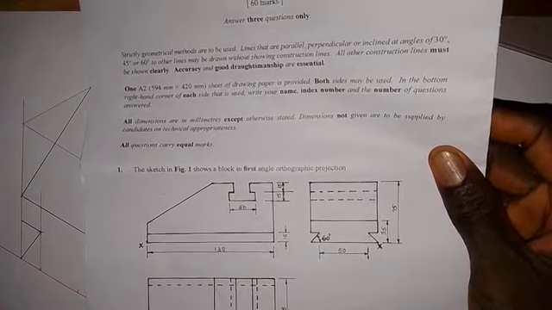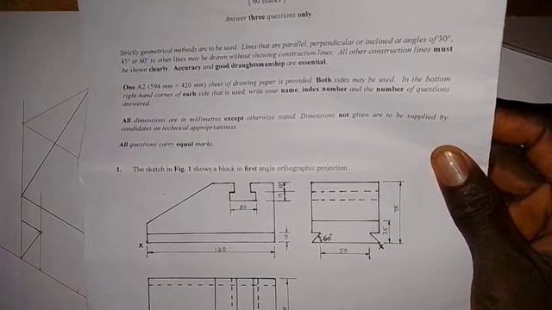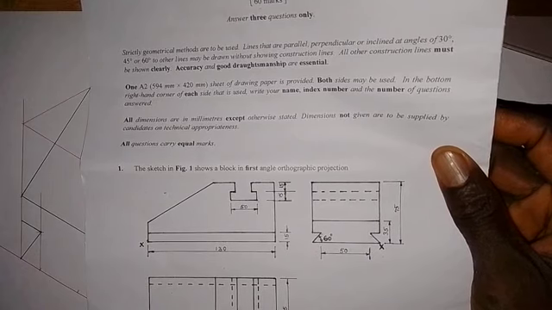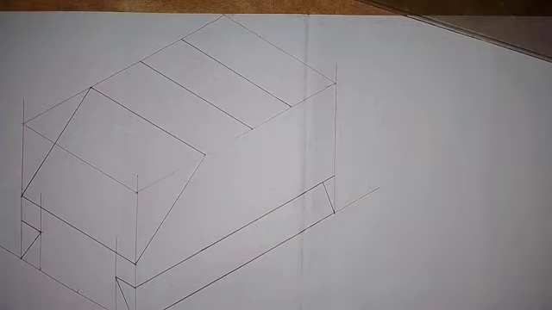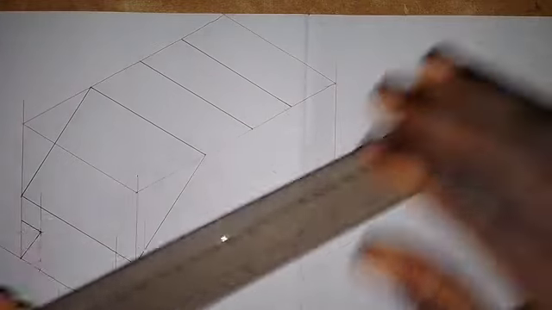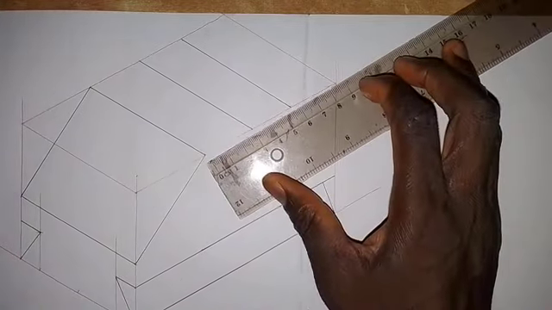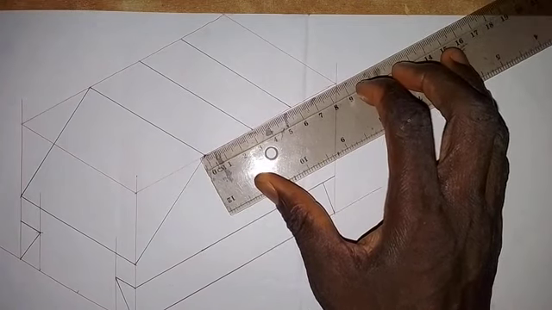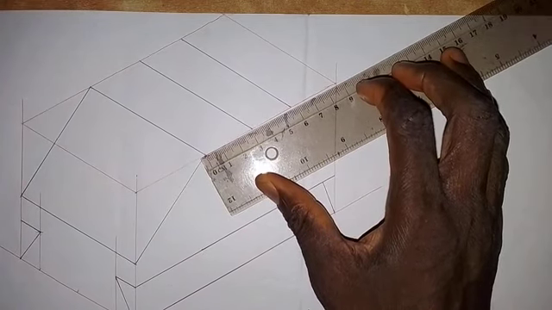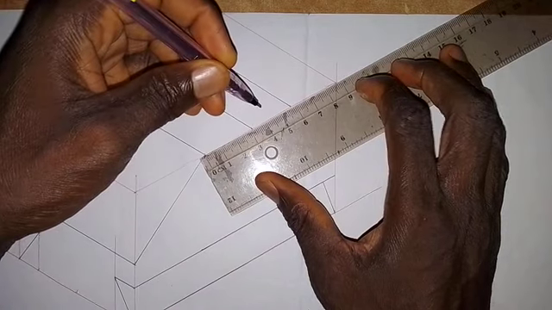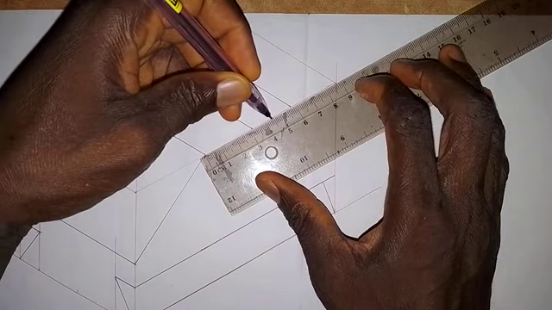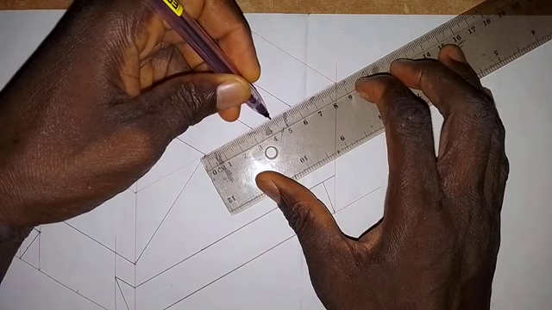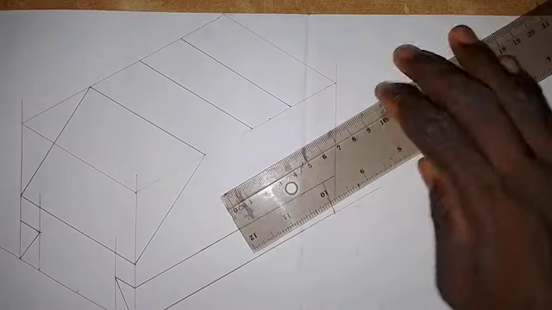So the total distance from here to here, as I said, is 86 millimeters. This 86, I'm going to divide into 2. So 86 by 2 will give us 43. From this point, I'll take a measurement of 43 millimeters. That's the midpoint.